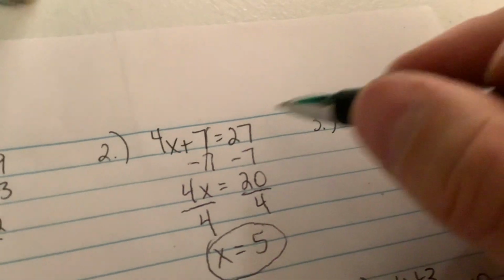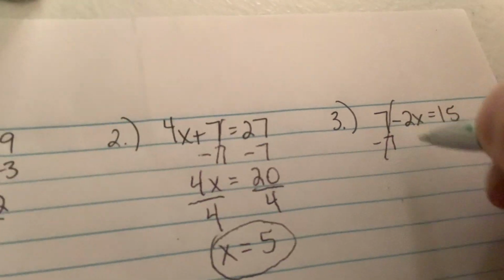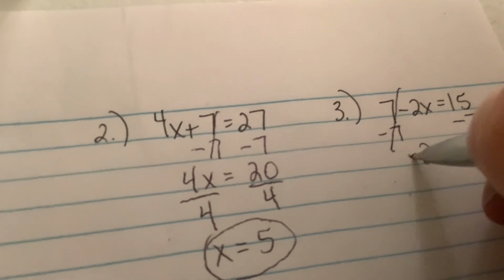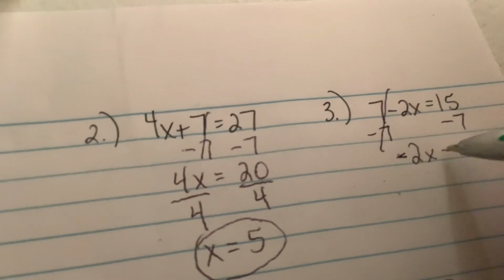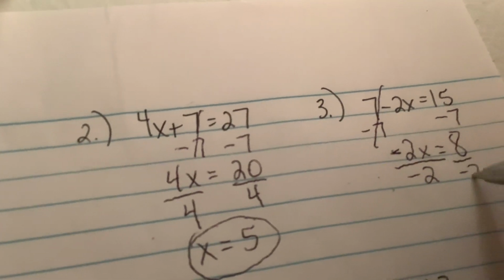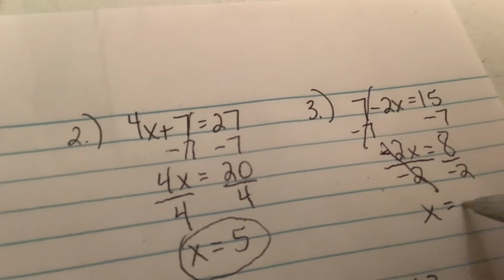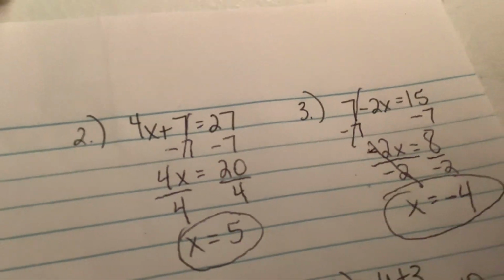Okay. This one I switched places, but all you do is move the 7 first still. And don't forget that this is a negative 2x. This is 8. And now you've got to divide by negative 2, so you can get rid of the whole thing. And positive divided by negative is negative 4. Okay.